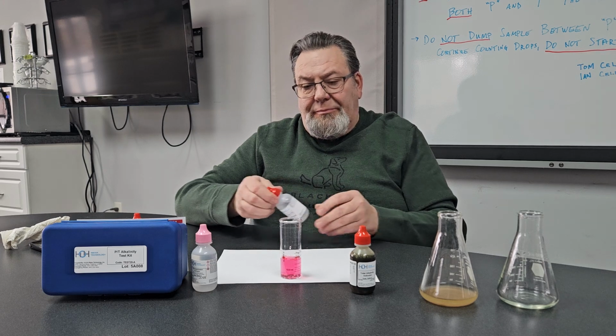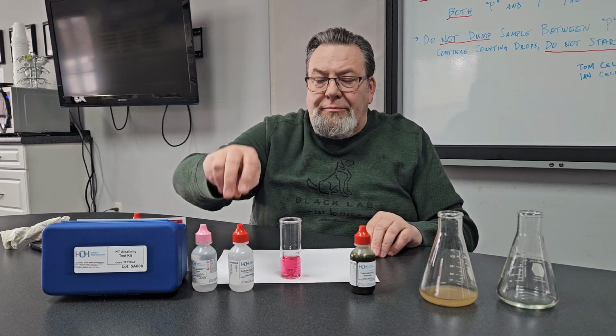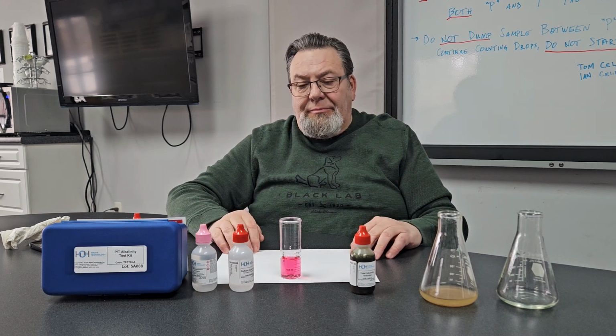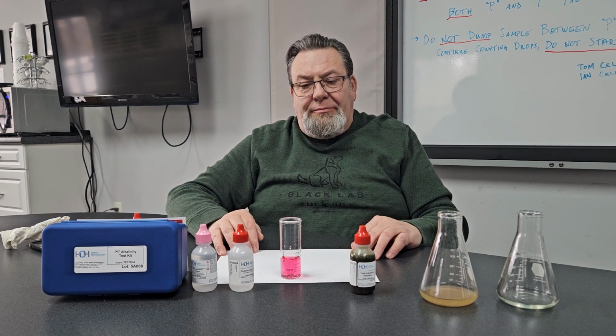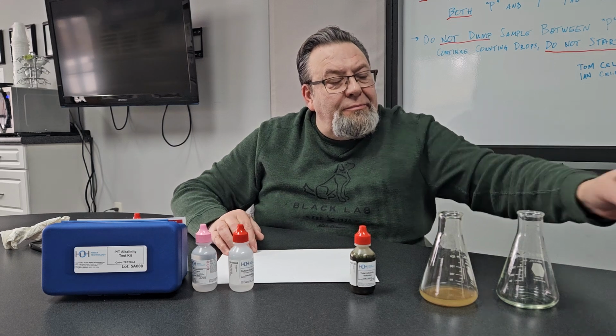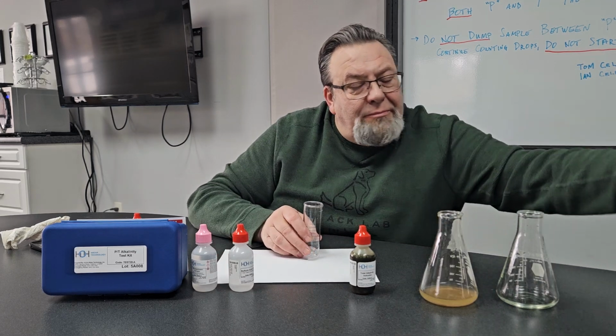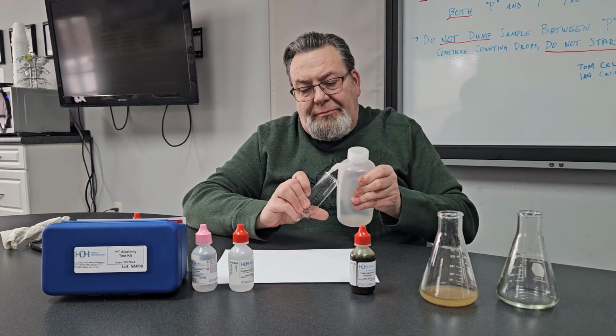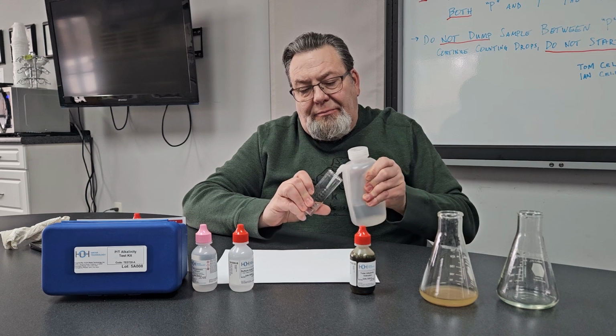8 times 50 parts per million is 400 parts per million as T alkalinity. You'll enter this number into the cloud reports. The cloud reports will automatically calculate the OH alkalinity for you. In this case, your OH alkalinity would be 200 parts per million, following the formula shown on the instruction card.